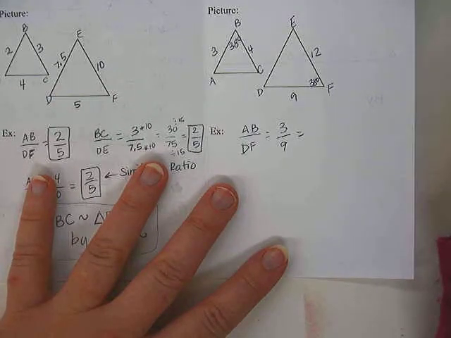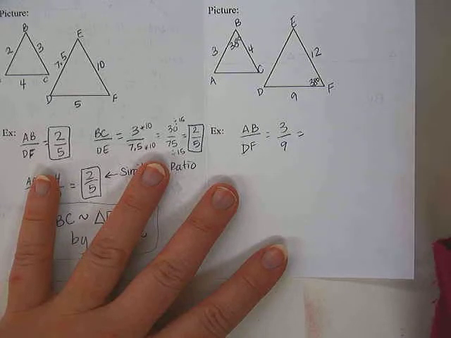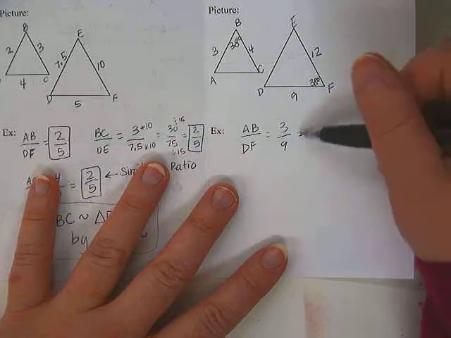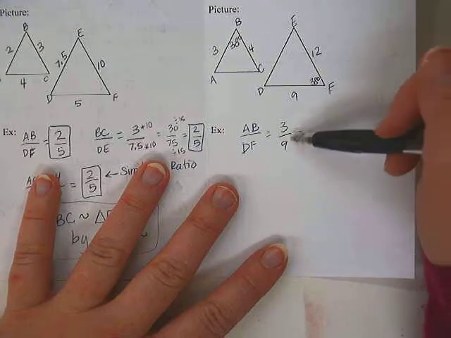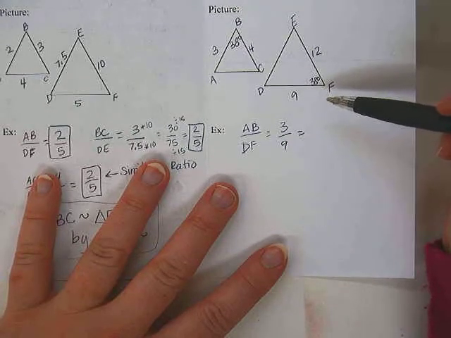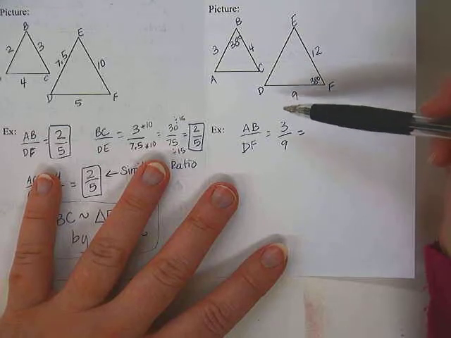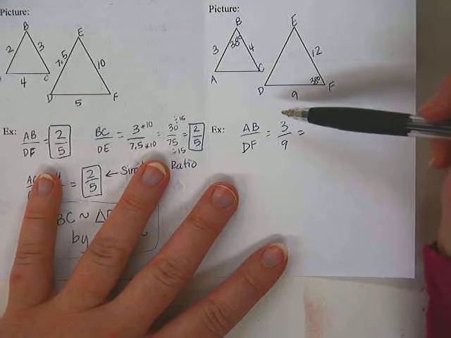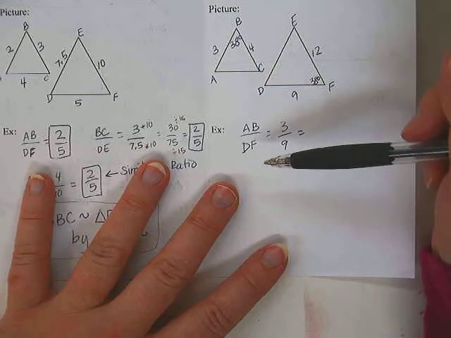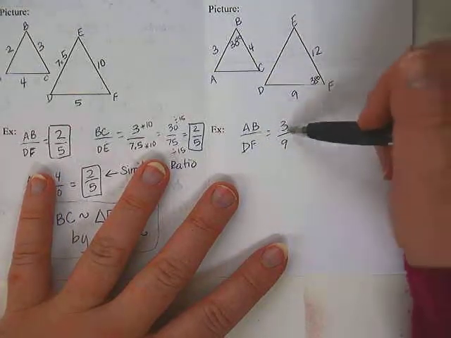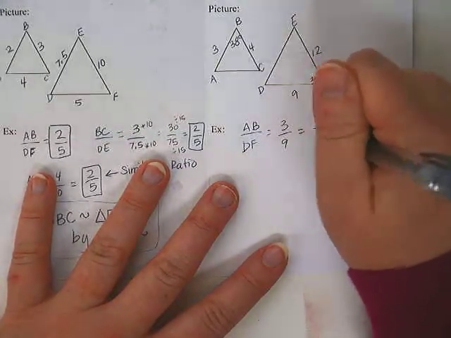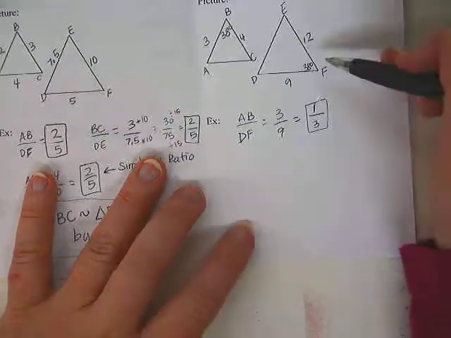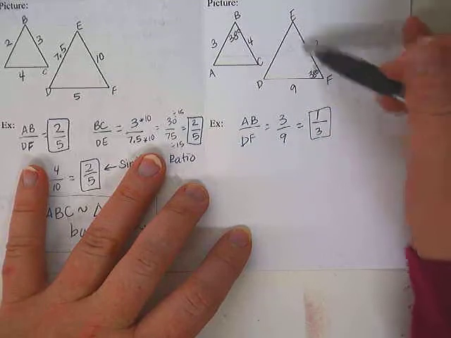So 3 over 9, what does that reduce to? David, what does that reduce to? 3 over 9. I just want a fraction reduced. How do we reduce fractions? Find a common number that divides into both 3 and 9 and divide it out. Yeah, so 3 divided by 3 is 1, and 9 divided by 3 is 3. So this reduces to 1/3.